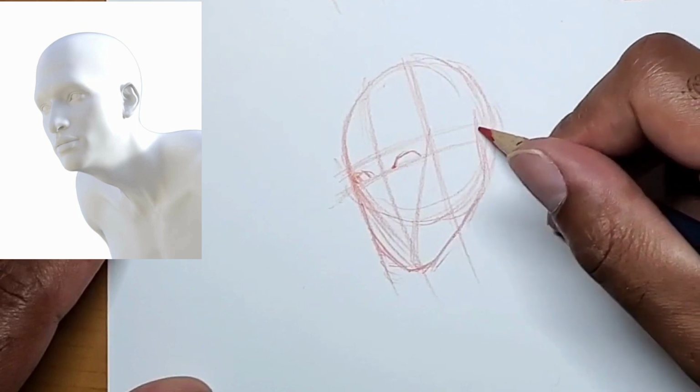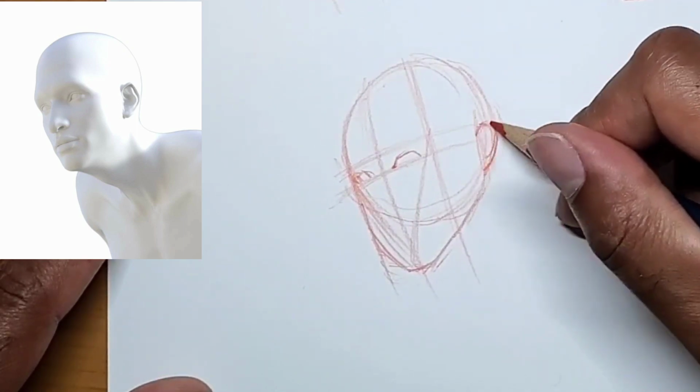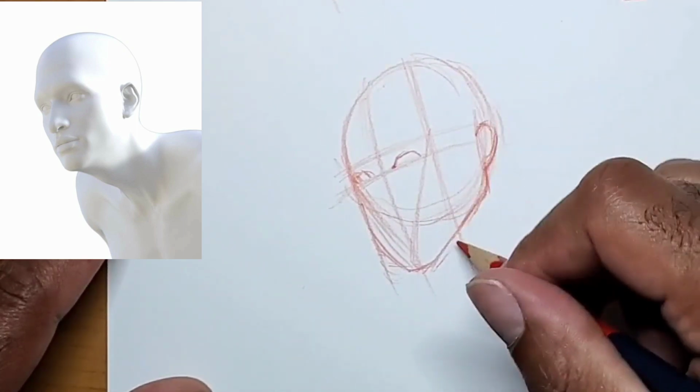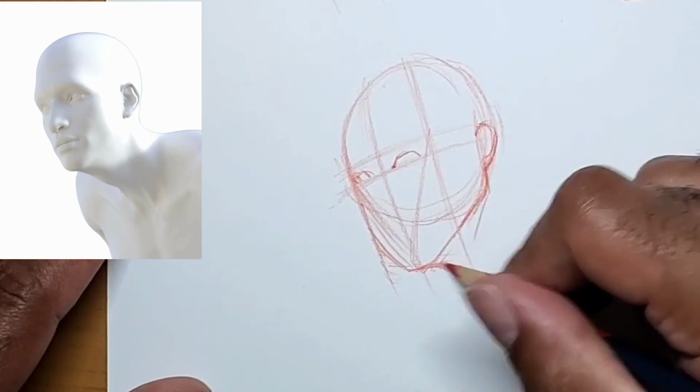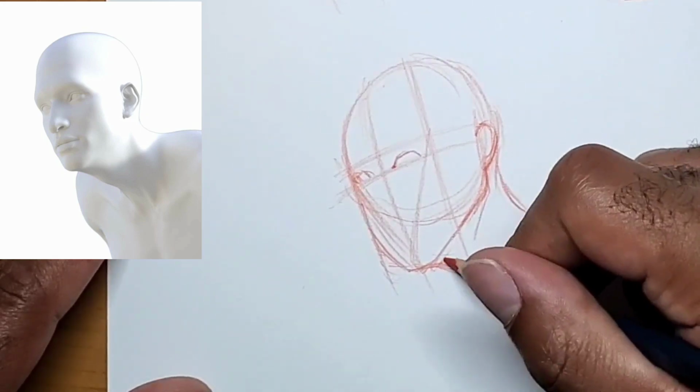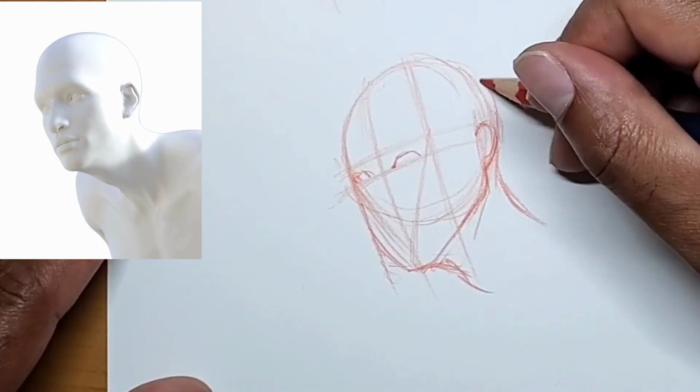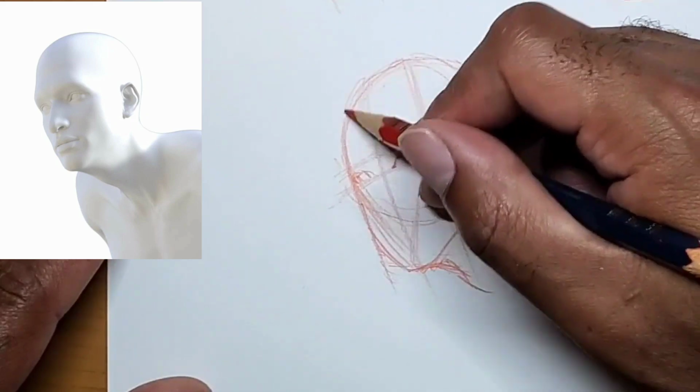So right now I'm putting in the ear, and that triangle shape is going to let me know where the nose and the mouth are going to go. Getting the neck in, and the rest of the head.